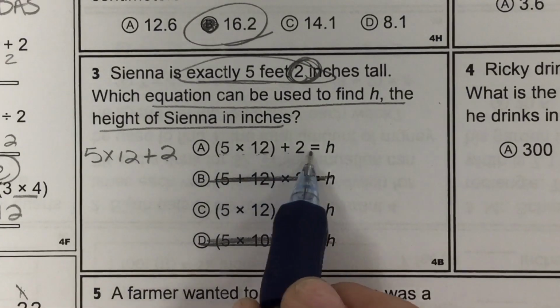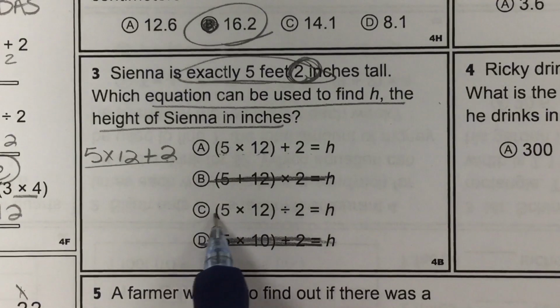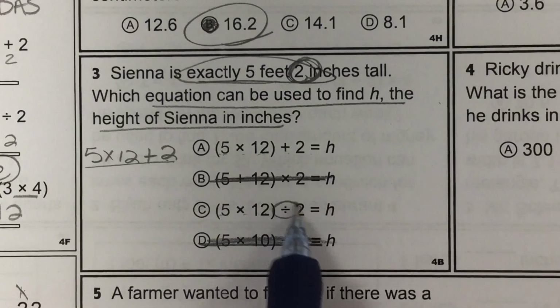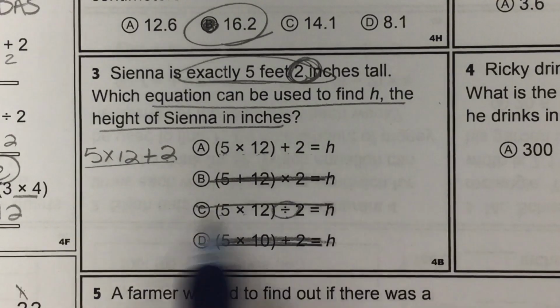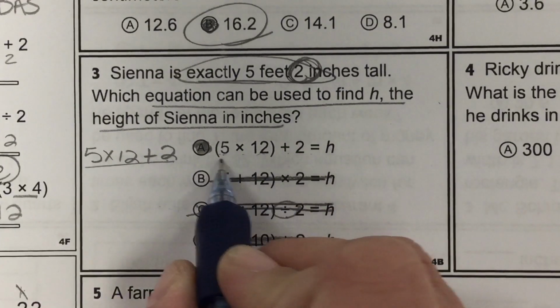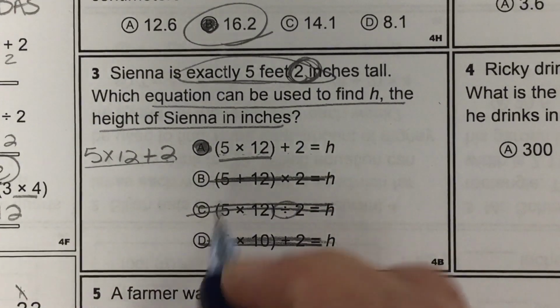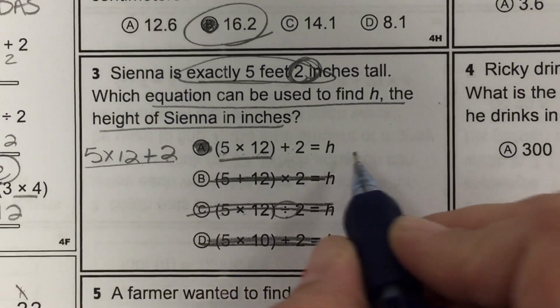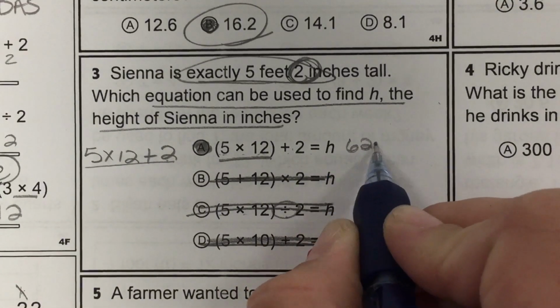5 times 12 plus 2. That's what I have here. 5 times 12 divided by 2. Okay, that one takes that one out. So the answer is A. Because you're going to multiply 5 times 12 to find out that that's 60 inches plus 2. She would be 62 inches tall.